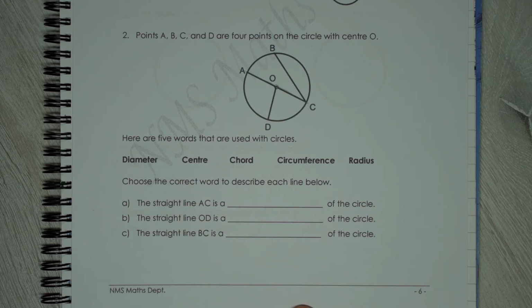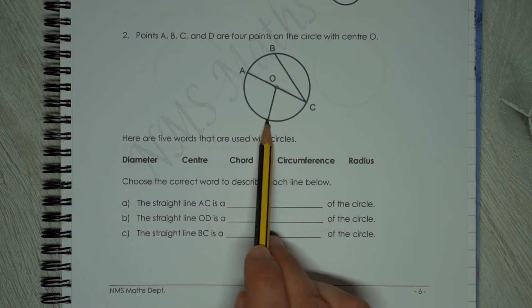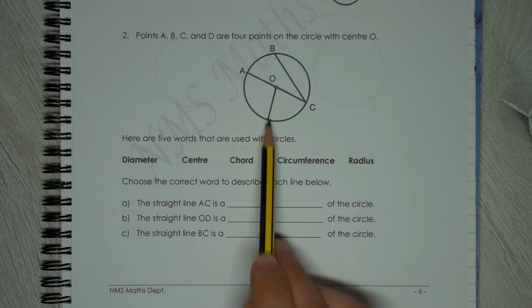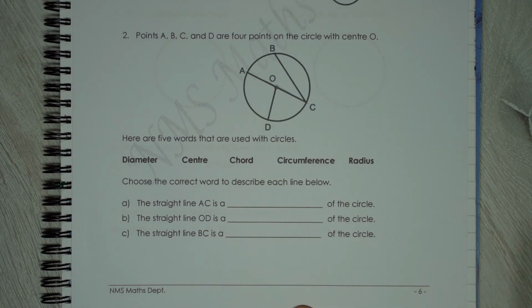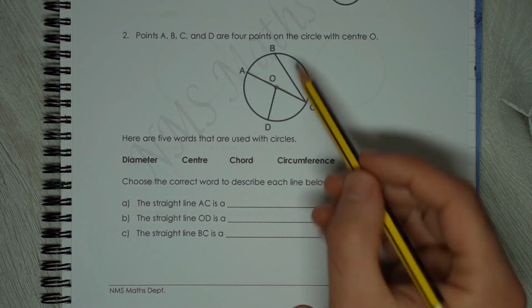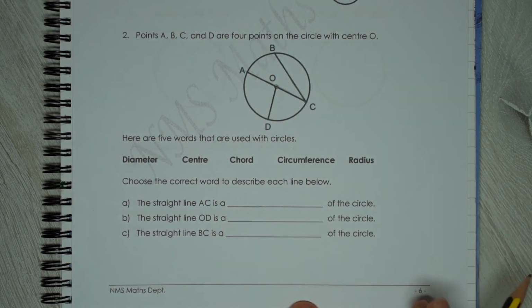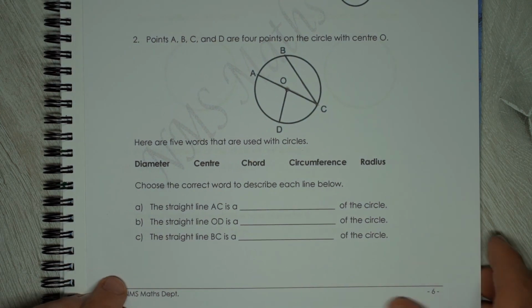You need to choose one from here. The straight line OD, this is OD, okay, from here to here, is a blank of the circle. The straight line BC is this line, is called what? Okay, that is on page 6.